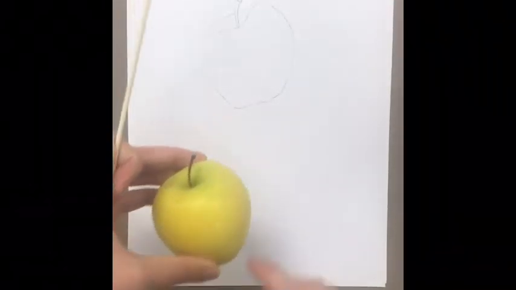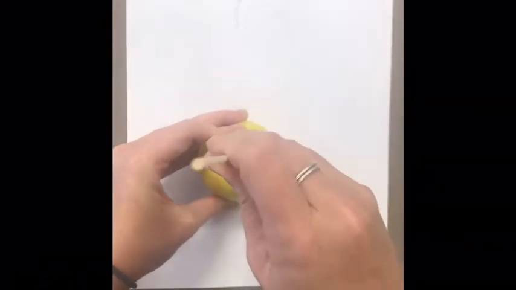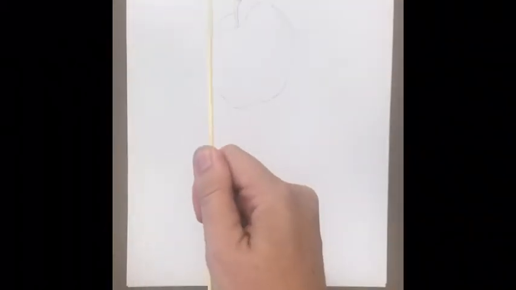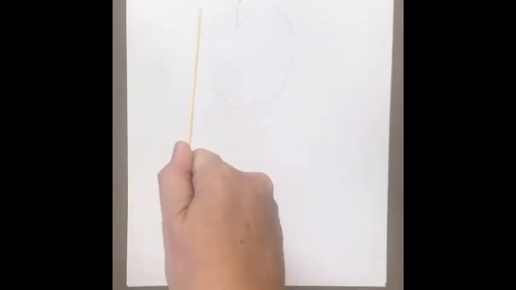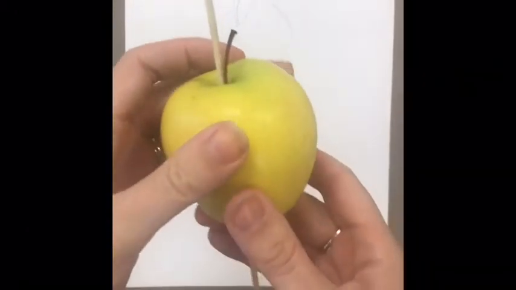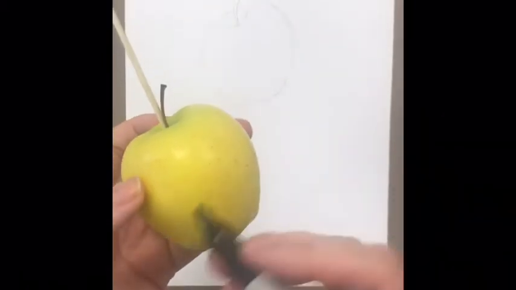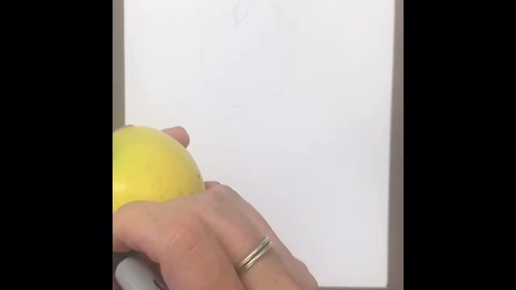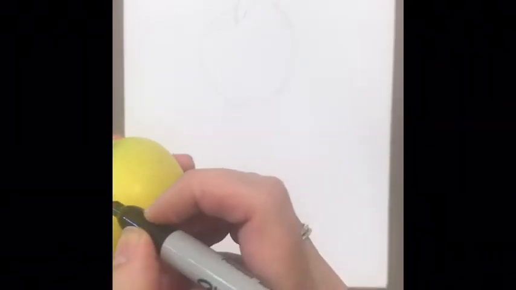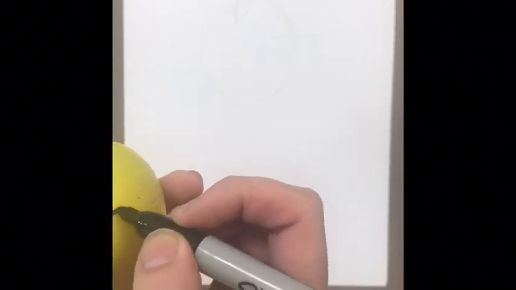Alright, so here is our apple, and just imagine that it is on an axis. So we're going to stick this through here. Okay, so the axis runs straight through the center of the apple. All right, your horizontal cross contour lines basically are going straight all the way around.